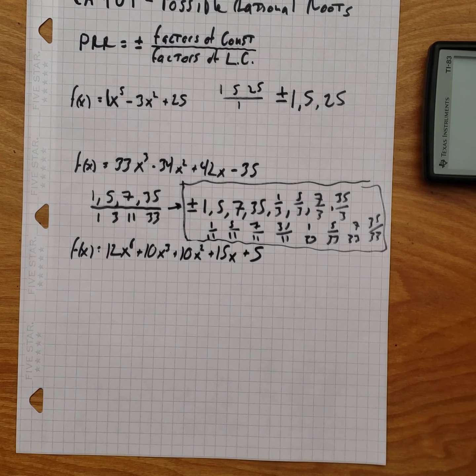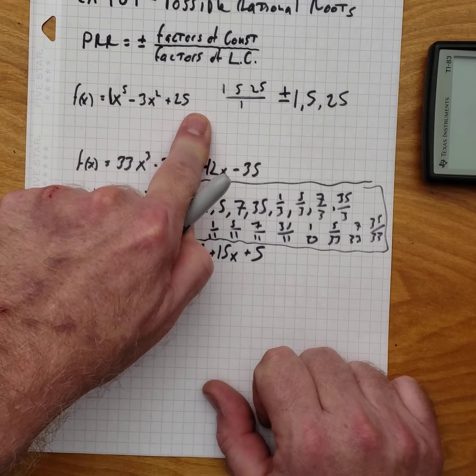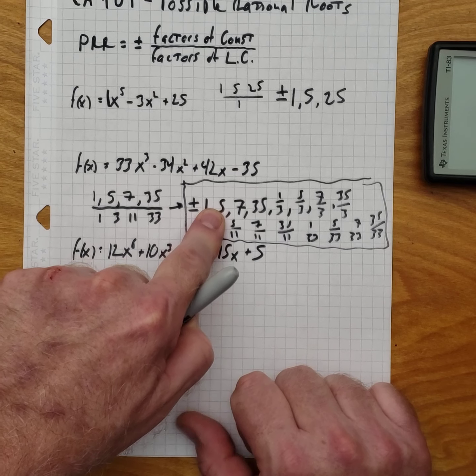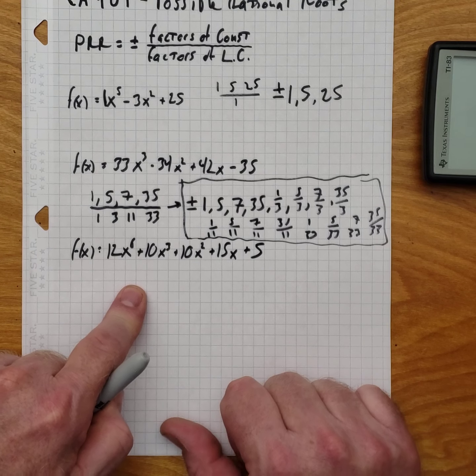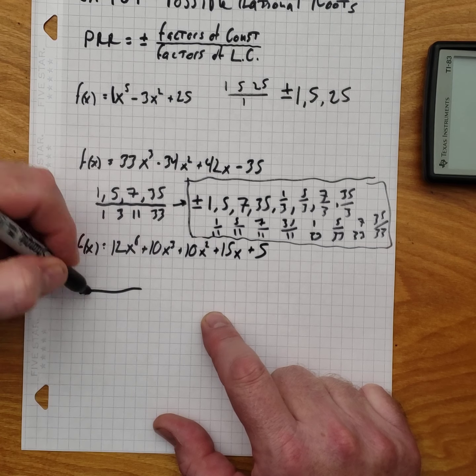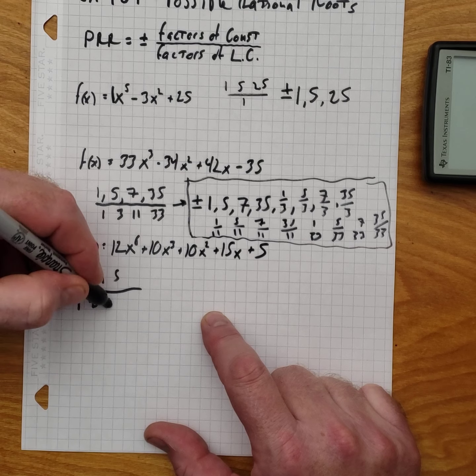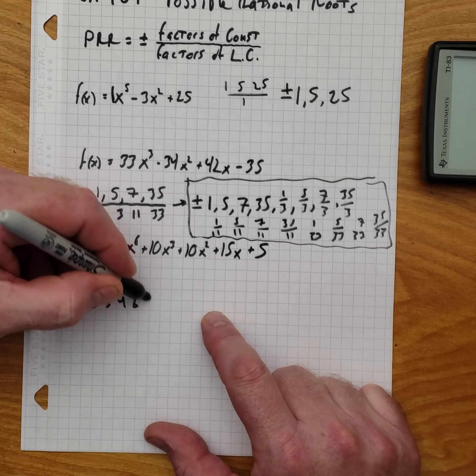All right, one more. This is much more like I would put on a test. An easy one to illustrate, show you how nasty my math lab's going to be. If I were writing the test today, this is what I would put on it. My factors of 5 are 1 and 5. Factors of 12 are 1, 2, 3, 4, 6, and 12.